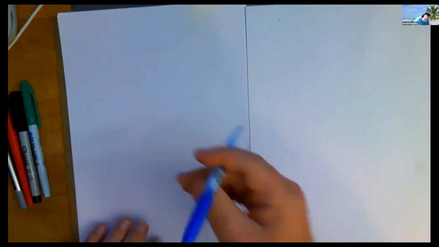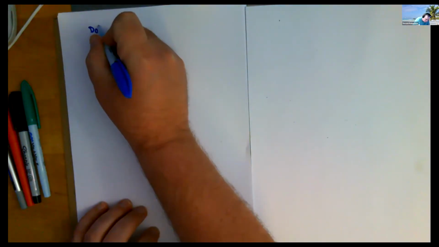Well, last time we kind of left on a weird note where I couldn't remember whether it was cosine theta or sine theta. So let's start from there. We're going to look at what's called the dot product.